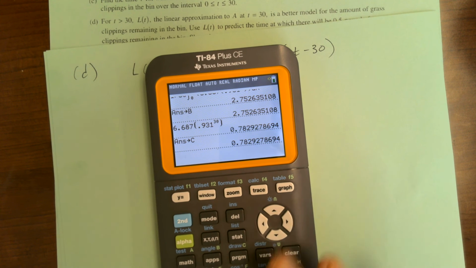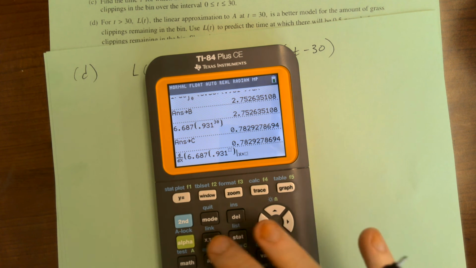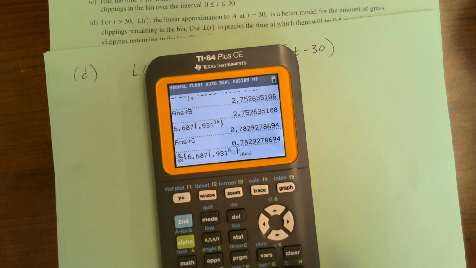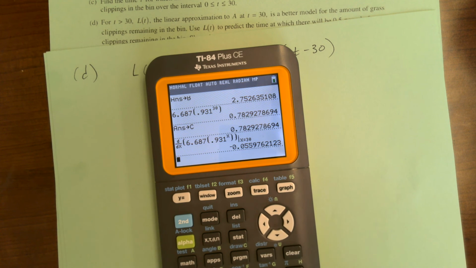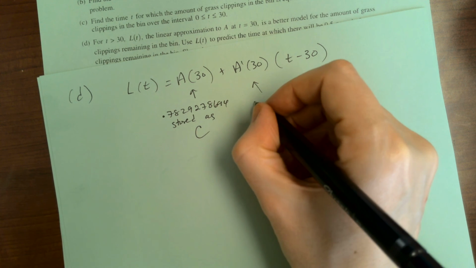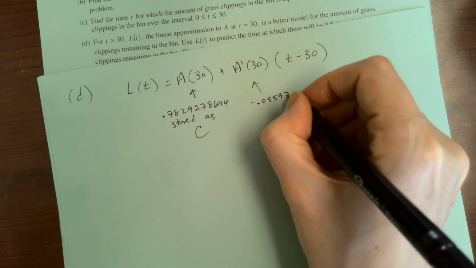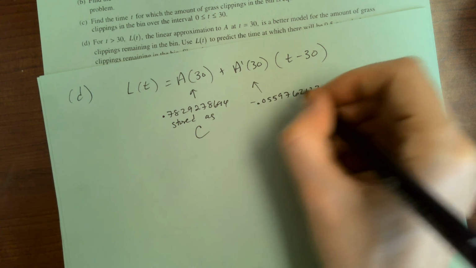I'm going to do Math 8, 6.687 times 0.931 to the x, and I'm going to store that also. So I'm storing this as D. This is negative 0.0559762123, stored as D.